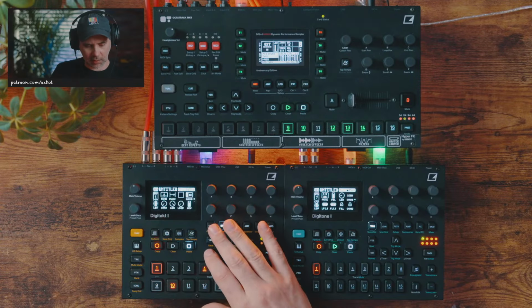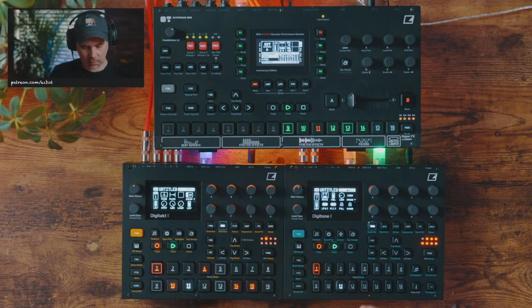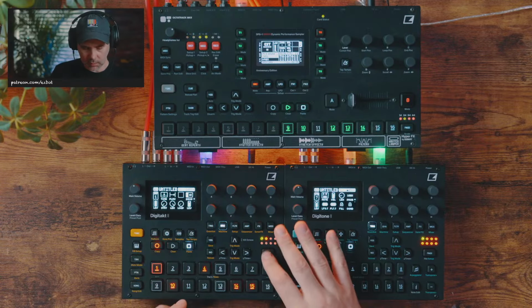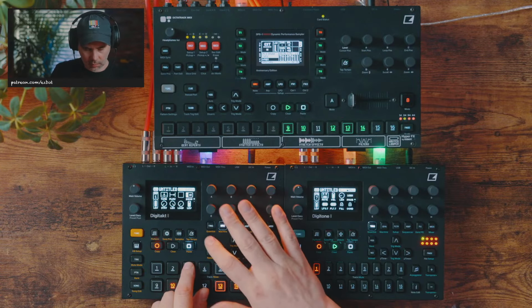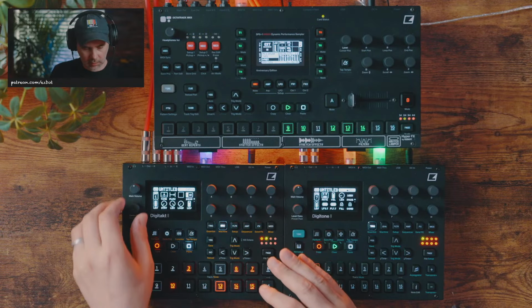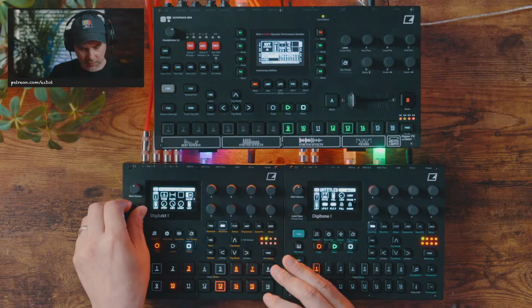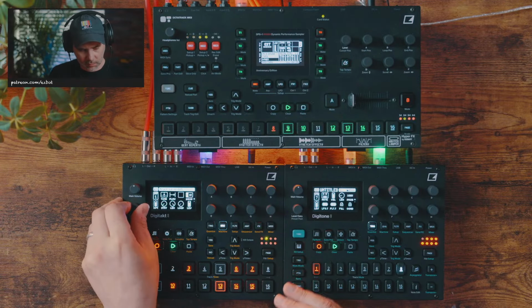So I like that because I can really mute this one. Kick is real strong. My track level's all the way up, maybe that's why.